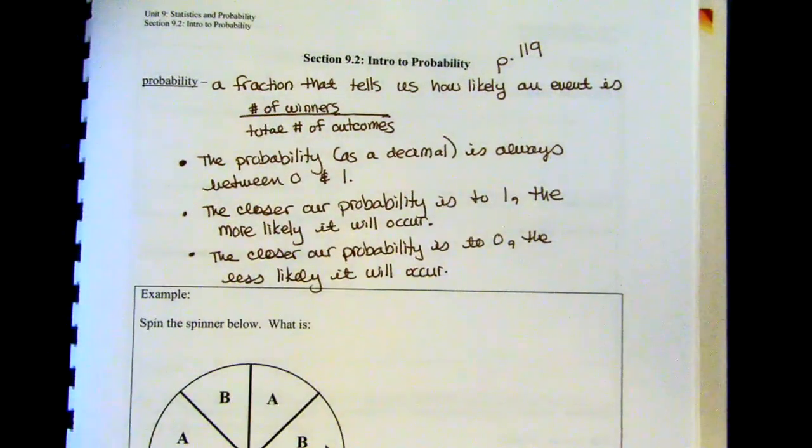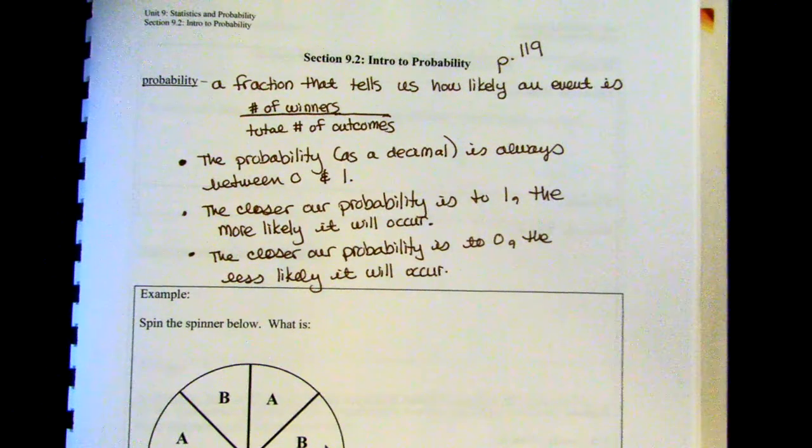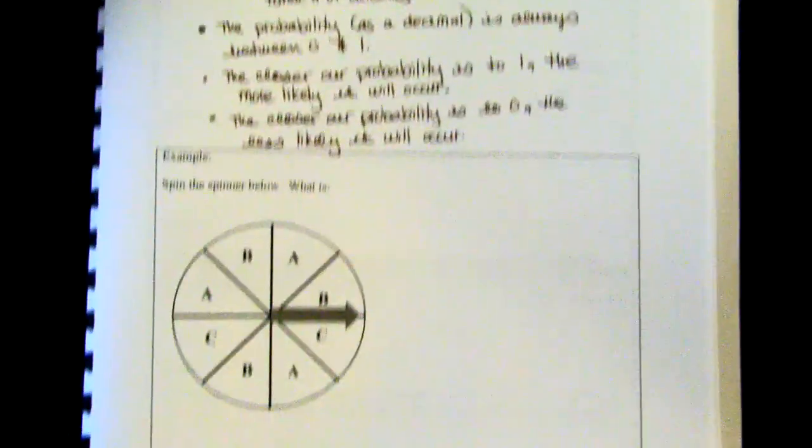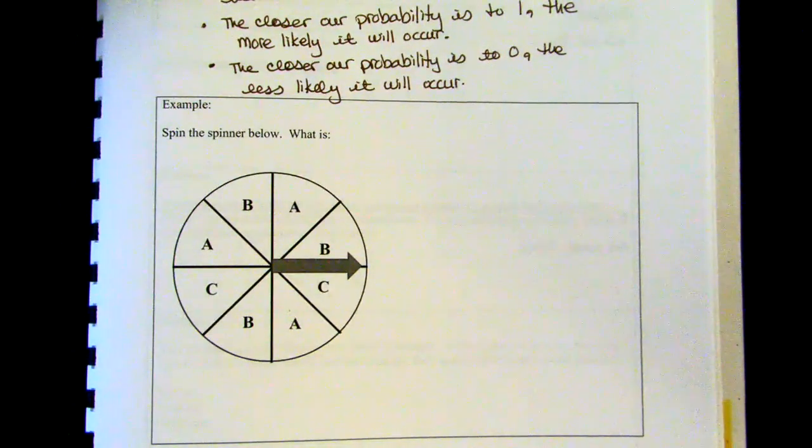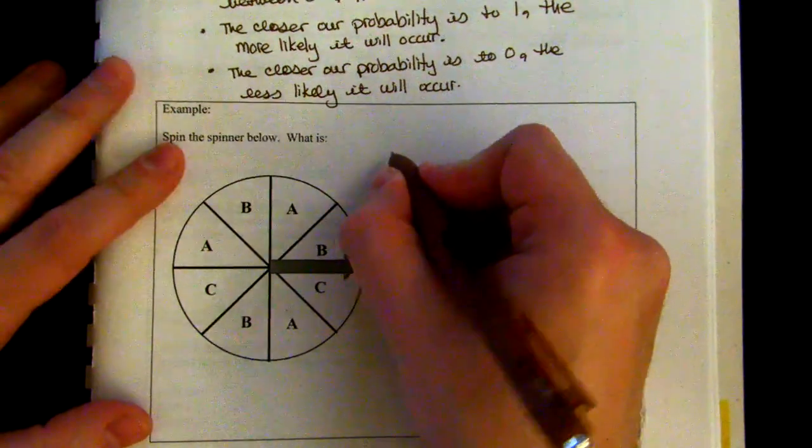Okay, I'm going to make the video pause, get all that stuff copied down. So I want to show you a whole bunch of examples. First one, we're going to spin a spinner, this spinner over here. And I want to find various probabilities.